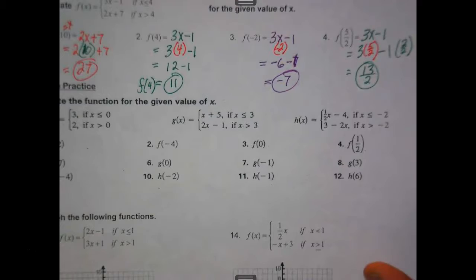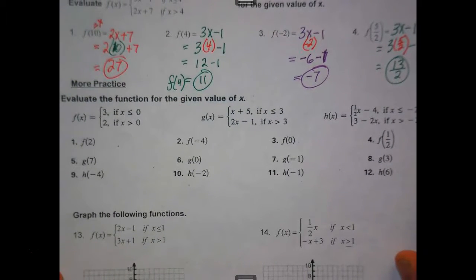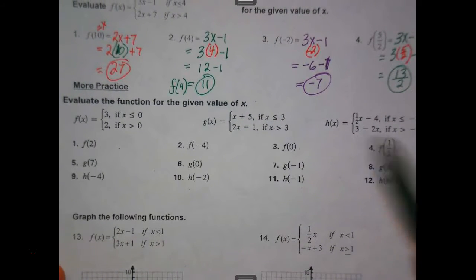Friday. I changed it to Friday. I wanted to put piecewise functions on there, so I just changed it to Friday.